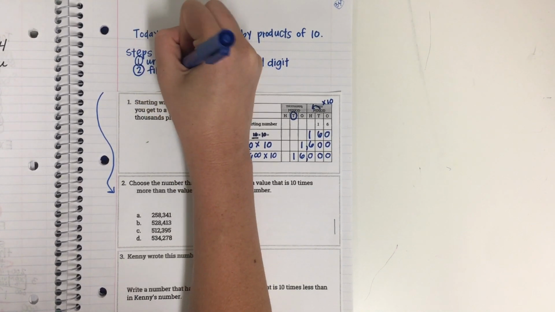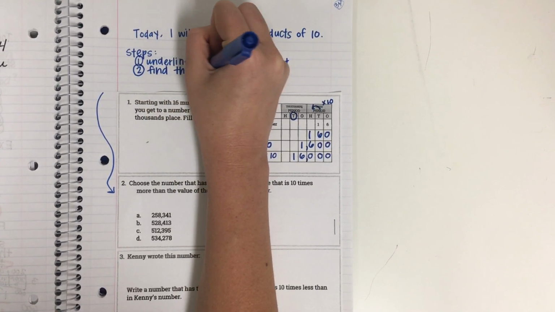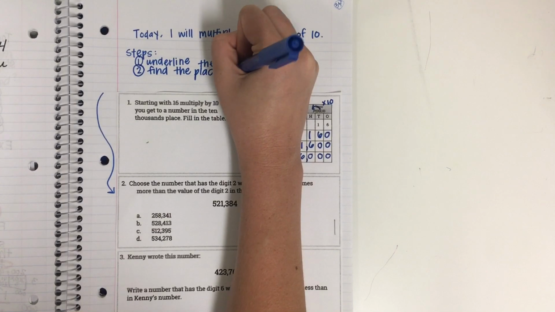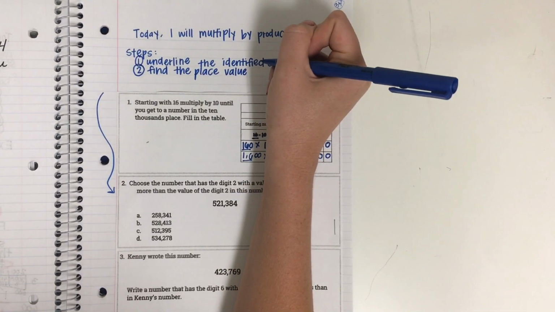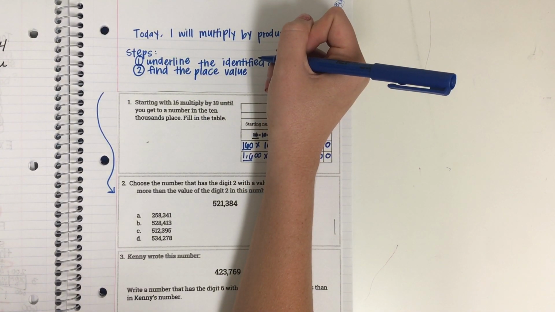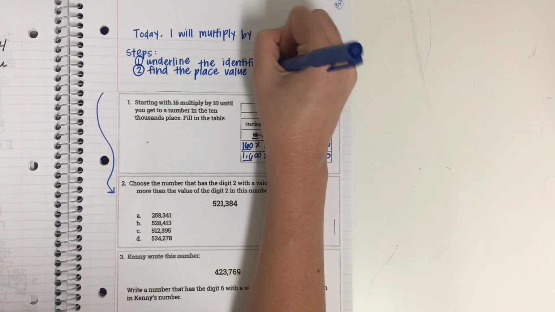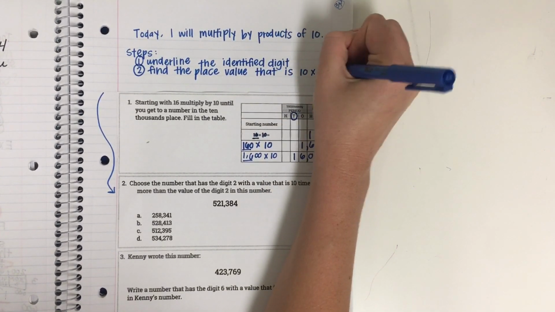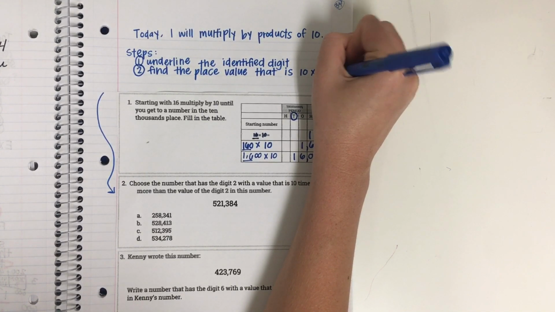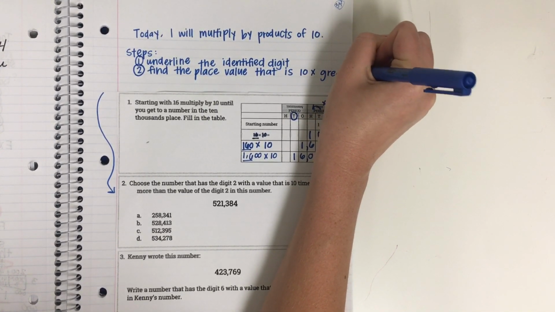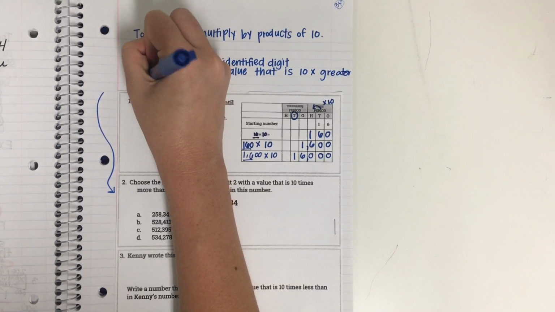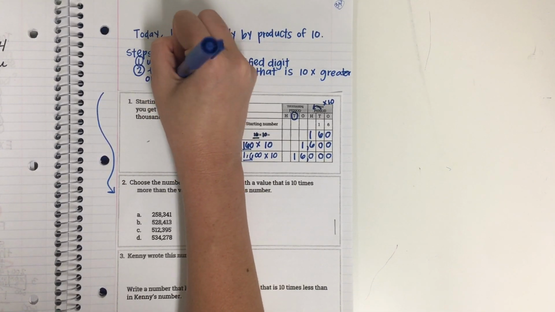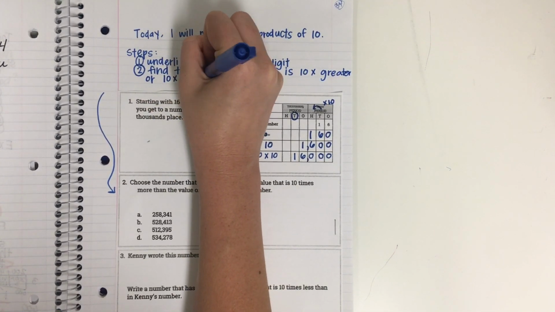Okay? Step 2, find the place value that is 10 times greater or 10 times less.